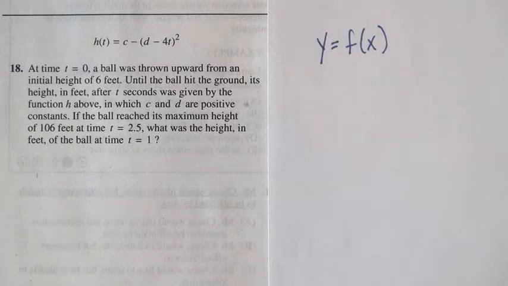Question 18 reads, at time t equals 0, a ball was thrown upward from an initial height of 6 feet. Until the ball hit the ground, its height in feet after t seconds was given by the function h above, in which c and d are positive constants. If the ball reached its maximum height of 106 feet at time t equals 2.5, what was the height in feet of the ball at time t equals 1? This is a tricky but doable y equals f of x problem.